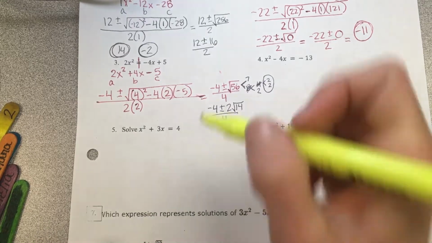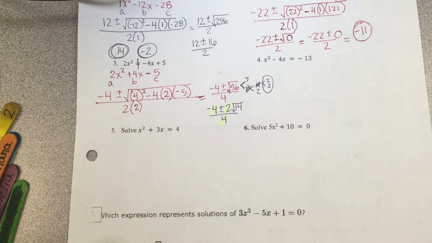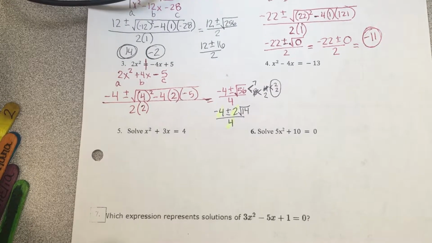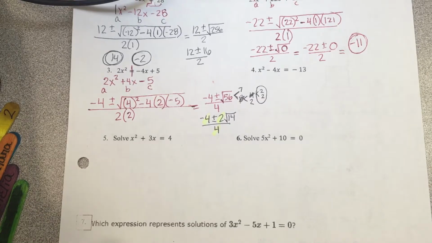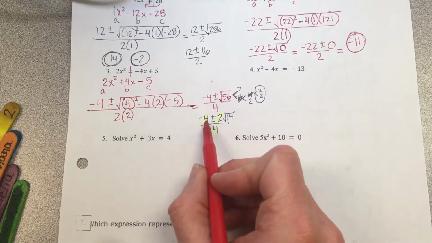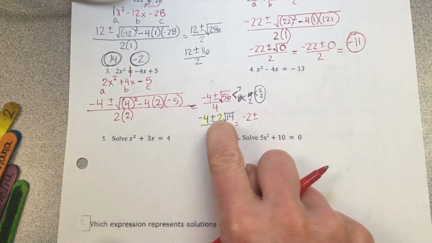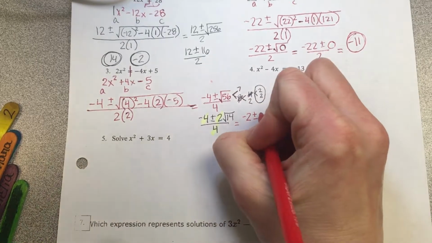Okay. The last thing is that these 3 numbers can all be reduced. 4, 2, and 4 can all reduce by 2. Okay. All right, so negative 4 when you reduce it by 2 becomes negative 2. 2 when you reduce it by 2 is 1.